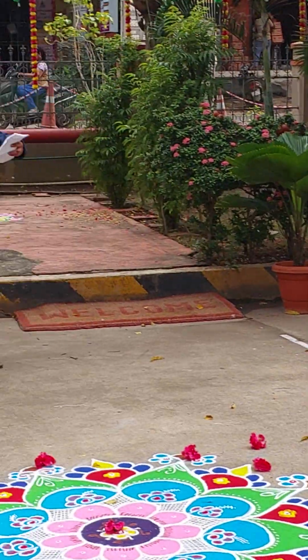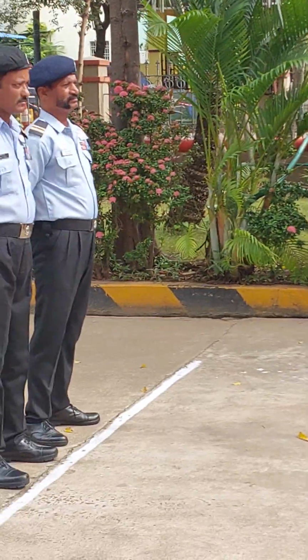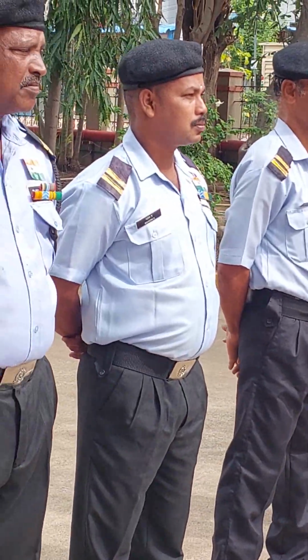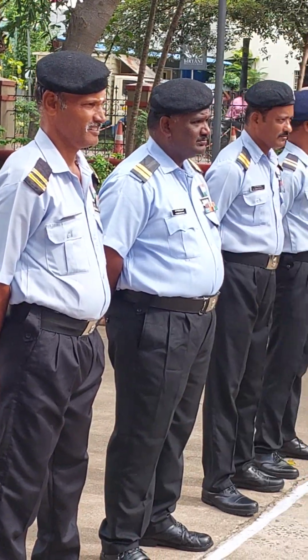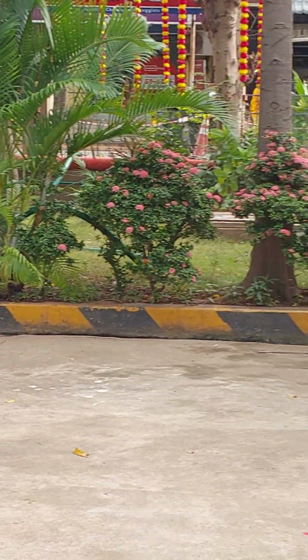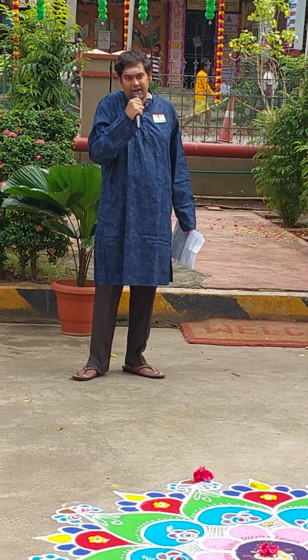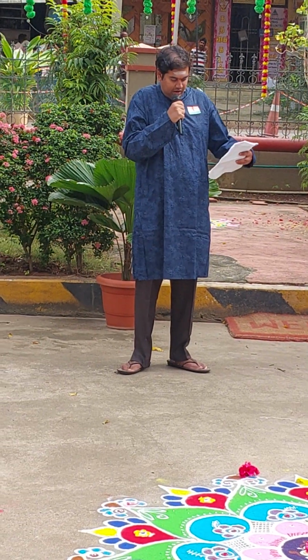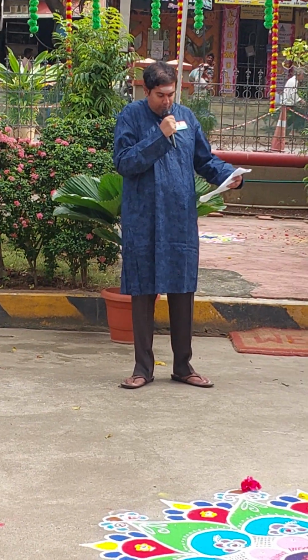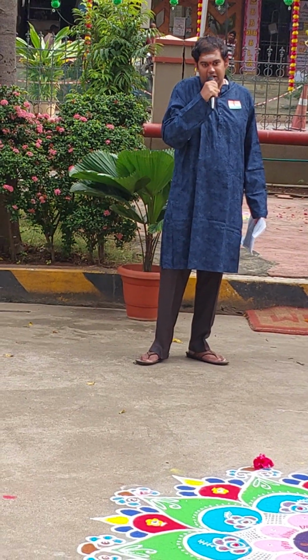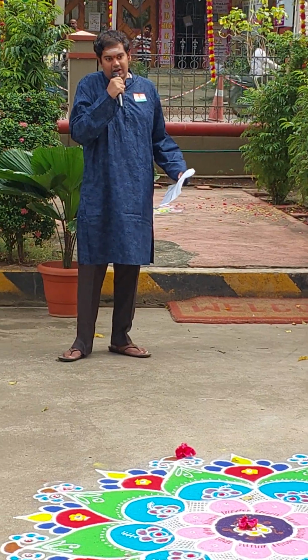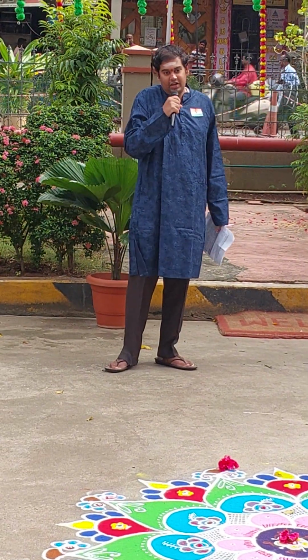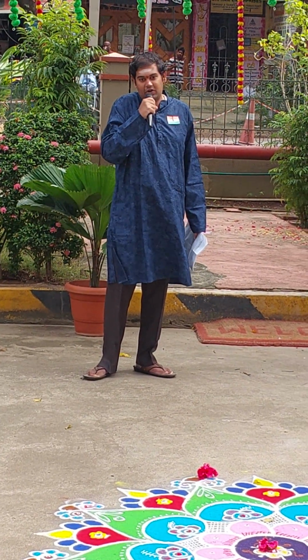Next, Article 46: promotion of educational and economic interests of OBCs, scheduled castes, scheduled tribes, and other weaker sections. It is an example of Gandhian principle. Next, Article 47: it is a duty of the state to raise the standard of living, improve public health, and improve the level of nutrition, with prohibition of liquors, drugs, and hazardous medicine. It is an example of Gandhian principle.